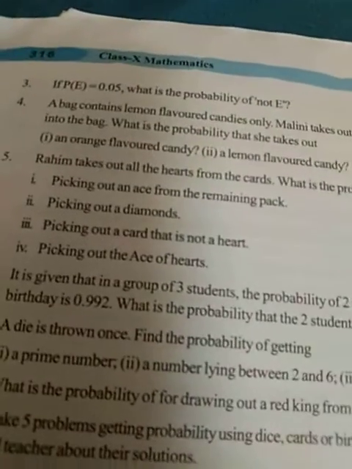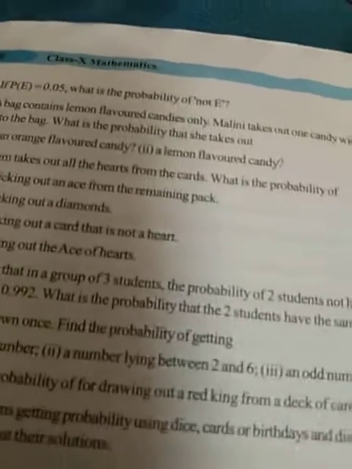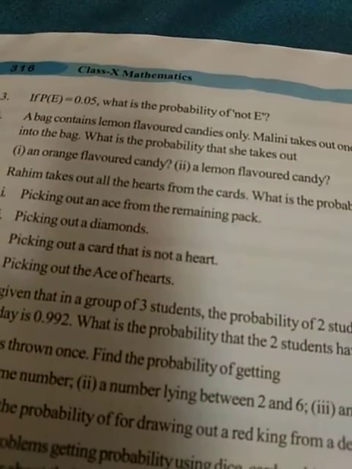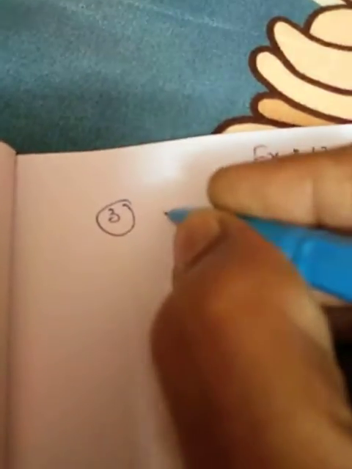And the next problem. The third sum: if P of E is equal to 0.05, what is the probability of not E? First write down the third sum. What is the data here?